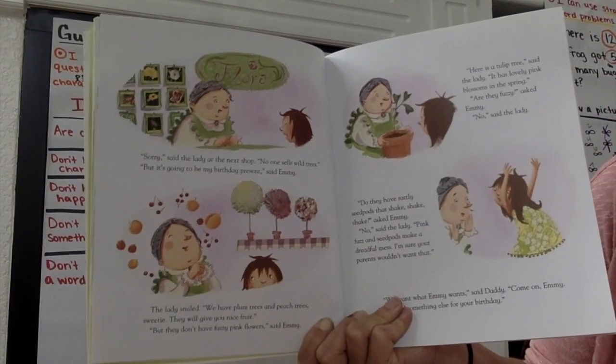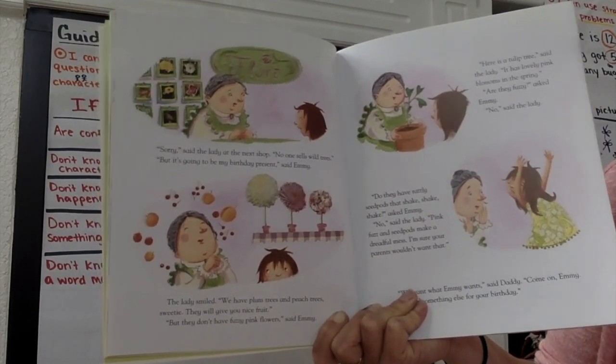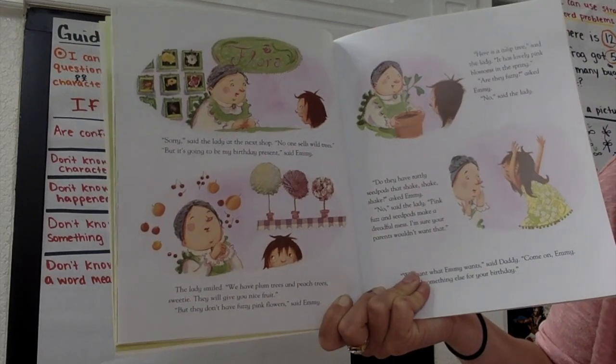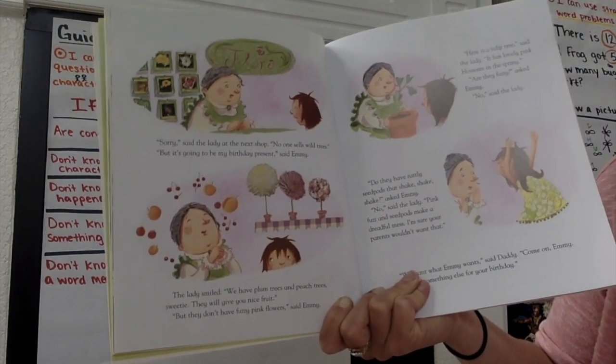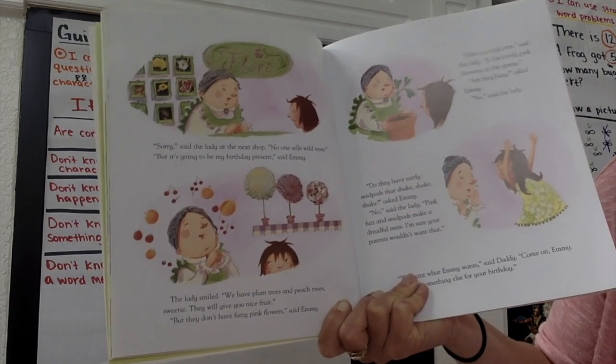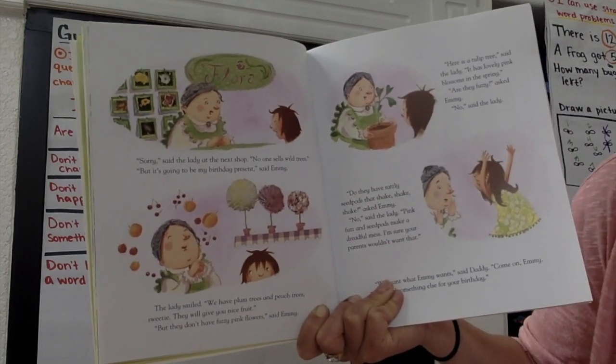"Sorry," said the lady at the next shop. "No one sells wild trees." "But it's going to be my birthday present," said Emmy. The lady smiled. "Well, we have plum trees and peach trees, sweetie. They will give you nice fruit." "But they don't have fuzzy pink flowers," said Emmy.